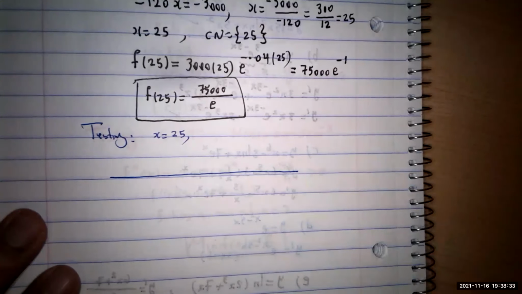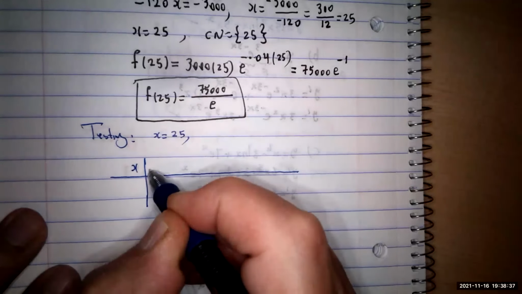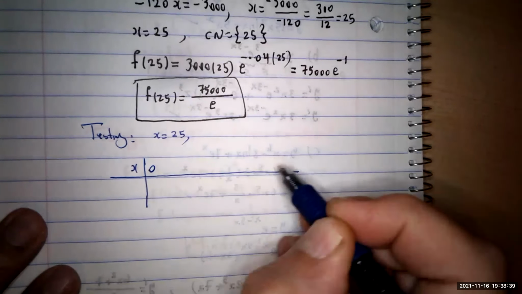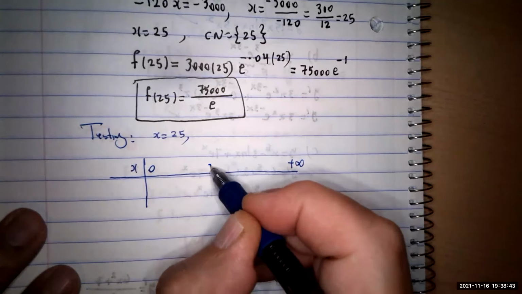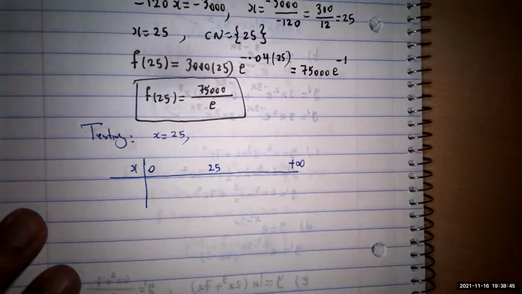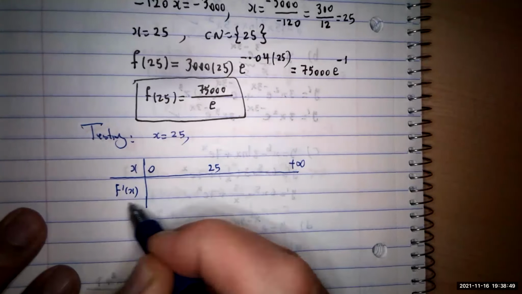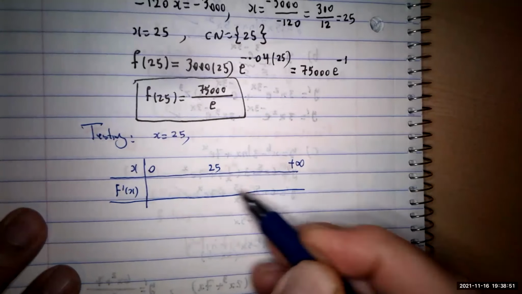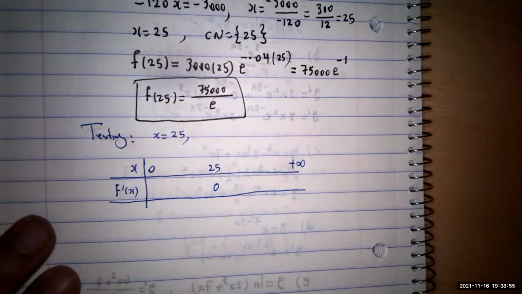Okay, so for the first derivative test, you have to give us a chart. For x, the domain of the function is the set of positive numbers only, and you have one number to test, 25. So you have to test f prime of x. f prime of x is 0 at 25, because 25 is a critical number.